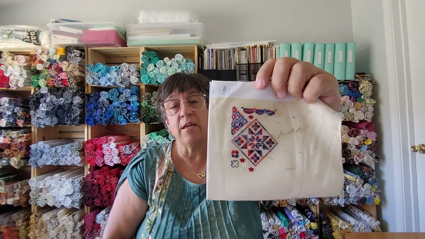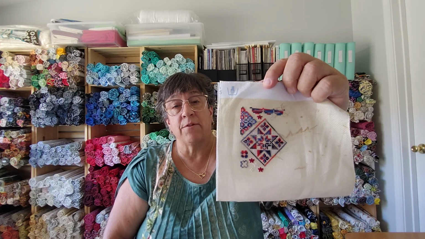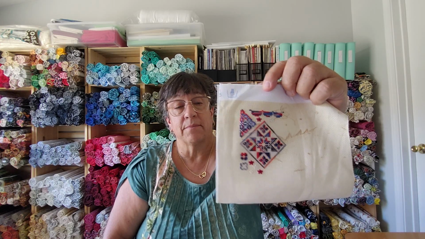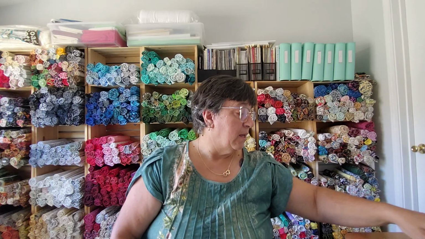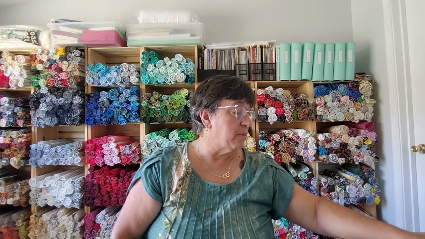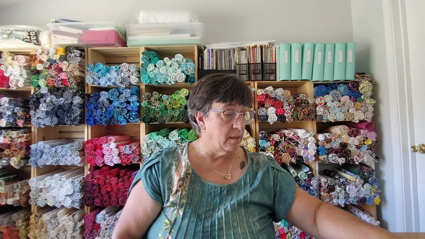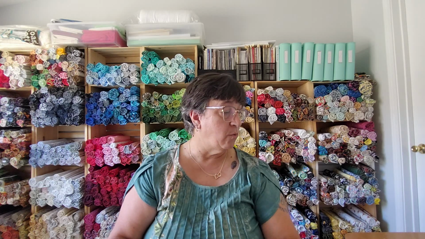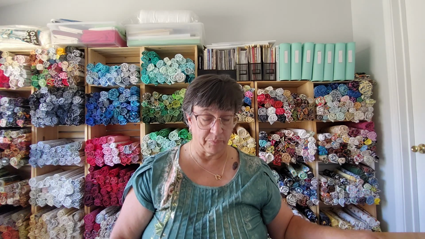And that's how far I got, just stitching on it for the 4th of July. So now that one will go with my other patriotic piece, and I will work on it here and there. It's not going to take me very long to finish that. So it will be in the next couple months. I should have it done.